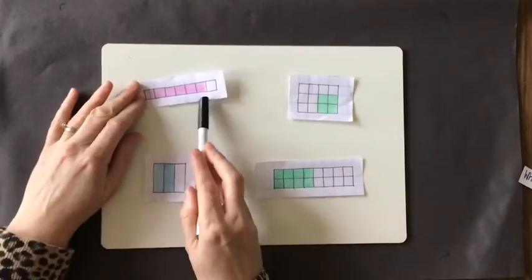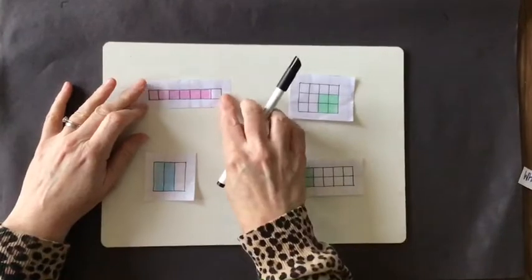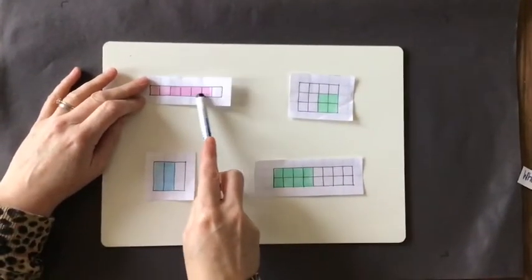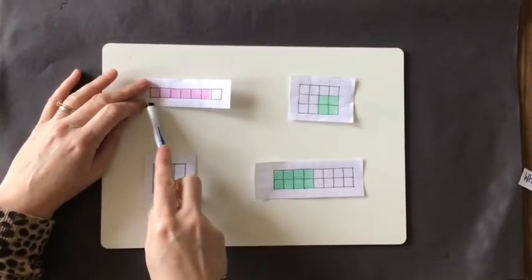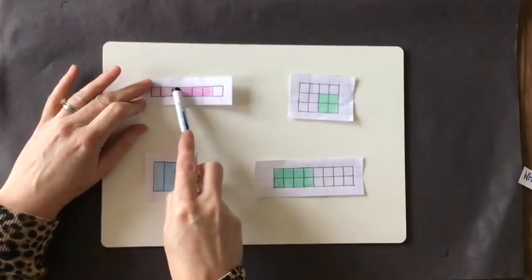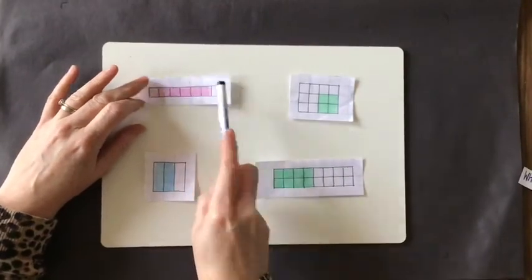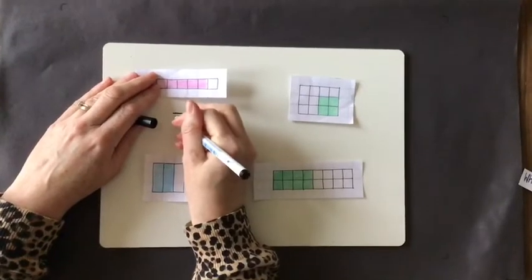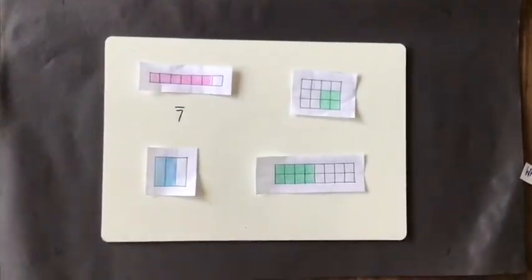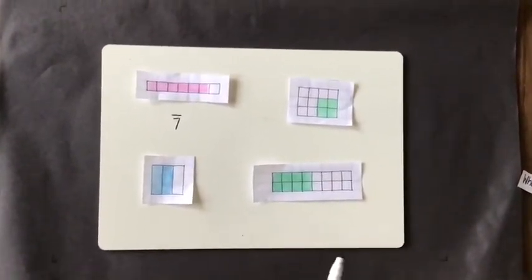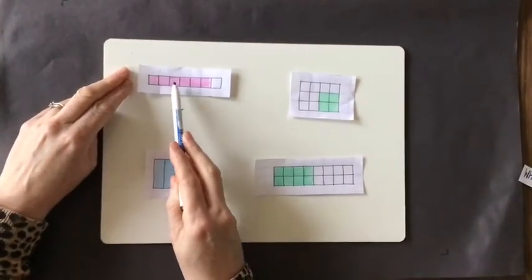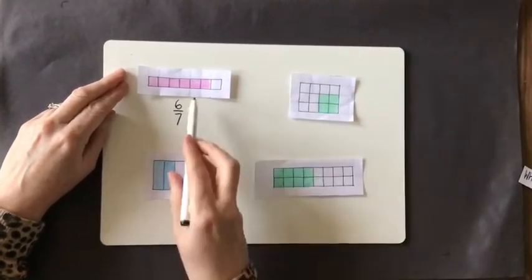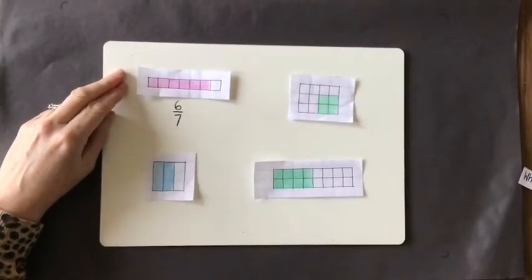So let's have a look at this first one here. First of all, we're going to start off by looking at how many equal parts the shape has been divided into. In this case, we've got 1, 2, 3, 4, 5, 6, 7 equal parts. That gives us our denominator of 7. We've got 7 equal parts of the whole. Now coloured in, we've got 1, 2, 3, 4, 5, 6. So 6/7 of that shape have been coloured.